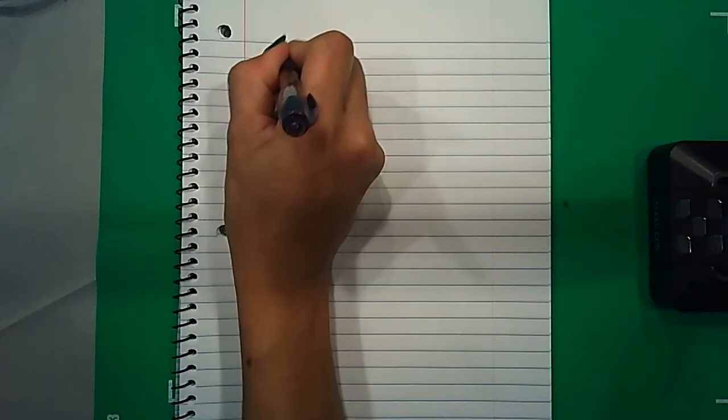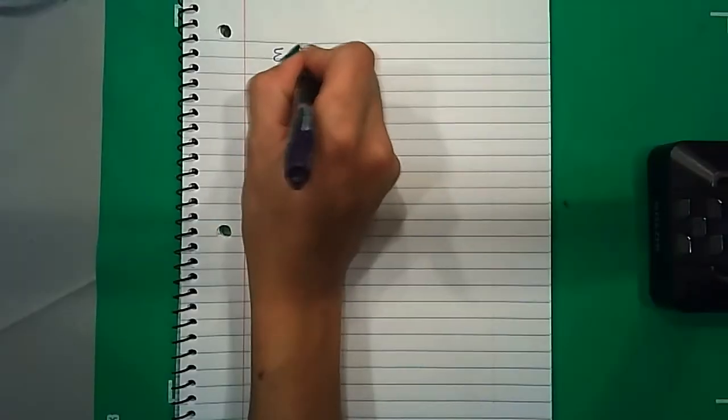All right, I'm gonna do example 7, and I'm gonna still continue working with these kind of questions. It's gonna be a little bit different, and that would be example 7.